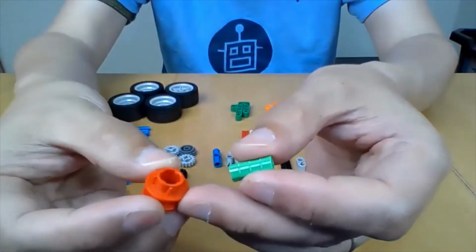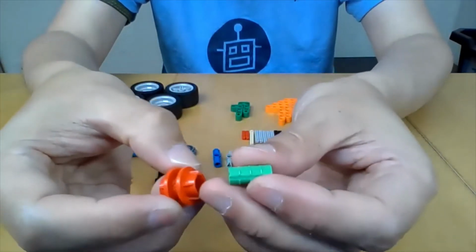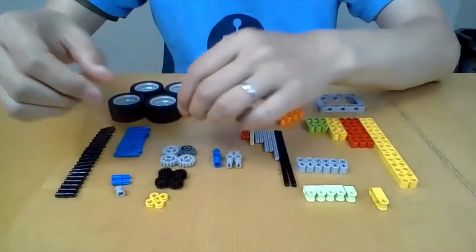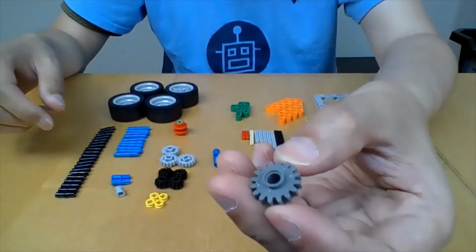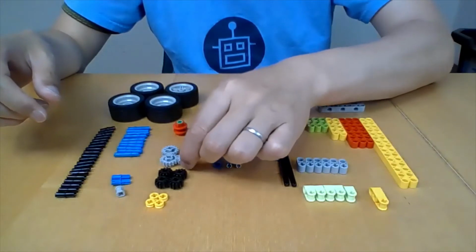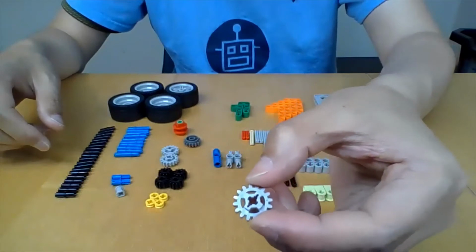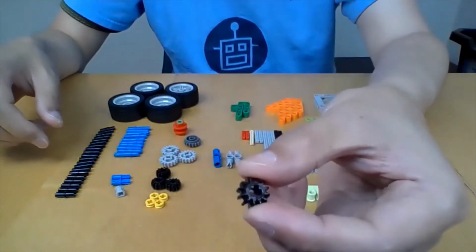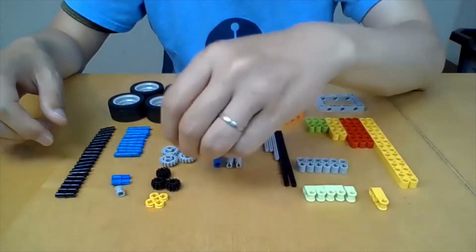The clutch gear wheel, 1 set. You can put it in. Clutch gear, 1. It's 16 teeth. 16 teeth spur gear, 3. 12 teeth double bevel gear, 4.